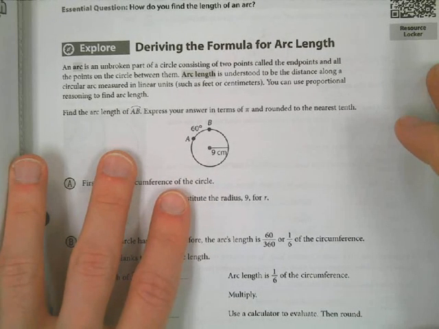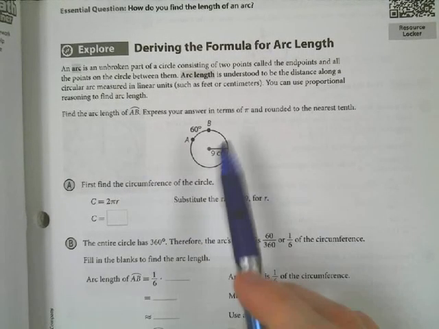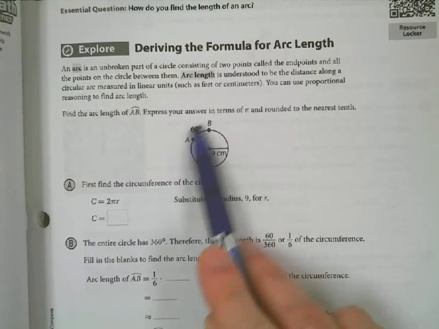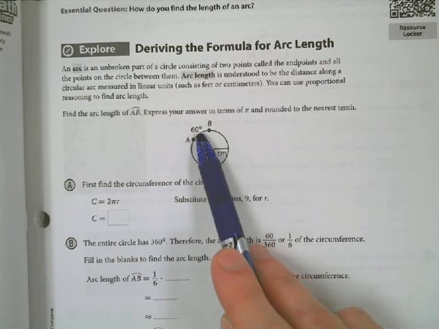So what we're going to be finding today is the length of an arc. Now we've talked about arcs before. We've talked about major arcs, minor arcs, and semicircles. But every time we talked about an arc, we were measuring it using degrees. We would talk about the degree measure of an arc. So for example, you can see in the picture right here, we see arc AB, and its measure is labeled as being 60 degrees.